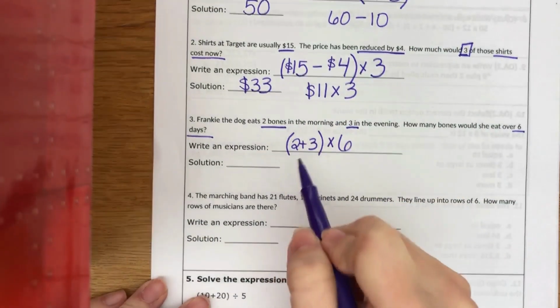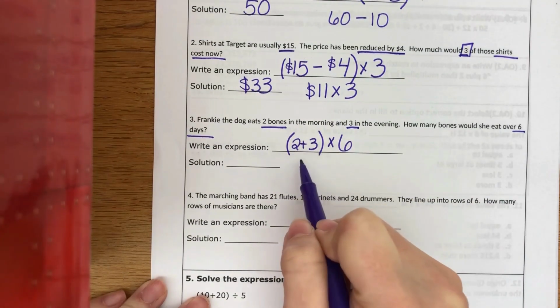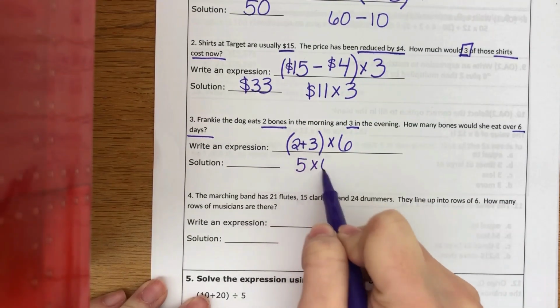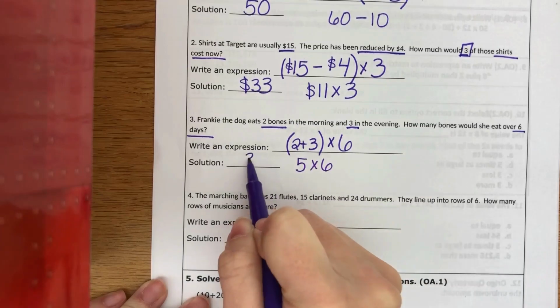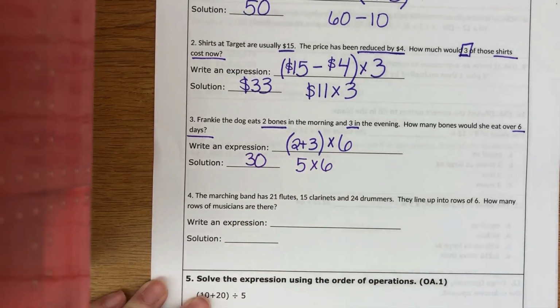2 plus 3, because that's what's done in the parentheses first, is 5. Bring everything else down. 5 times 6 is 30. So Frankie eats 30 bones over 6 days.